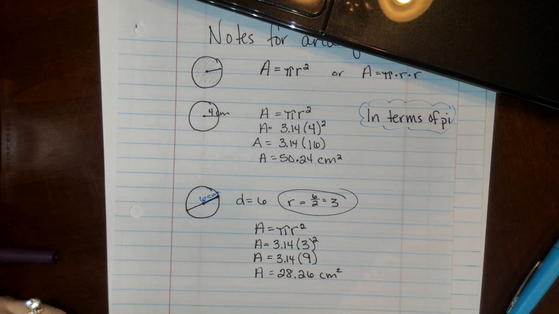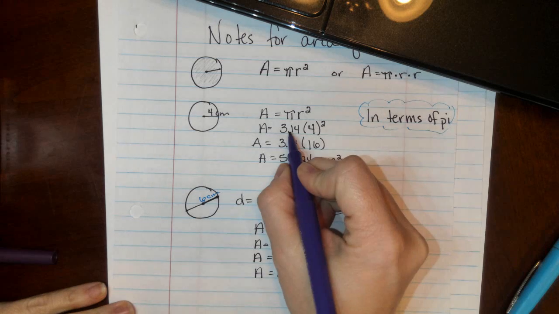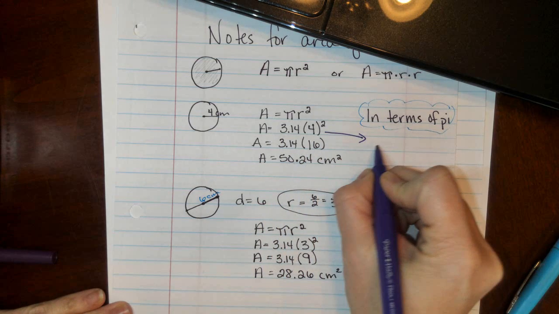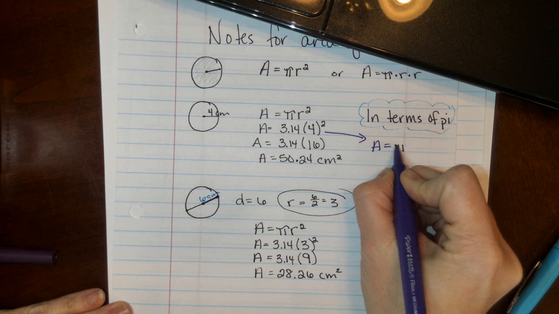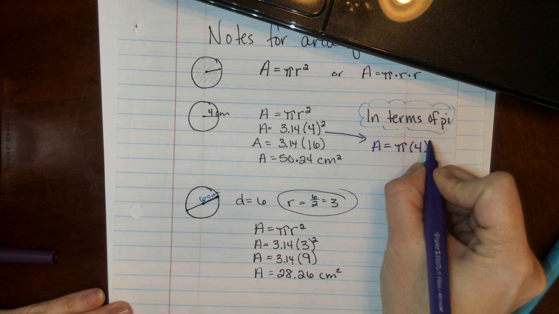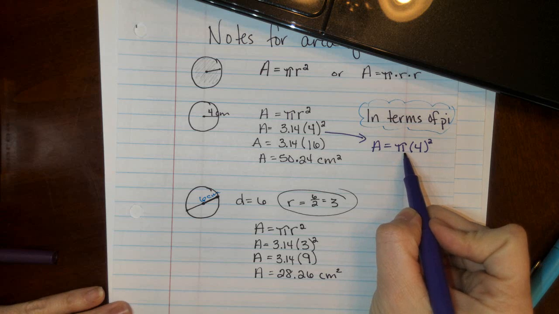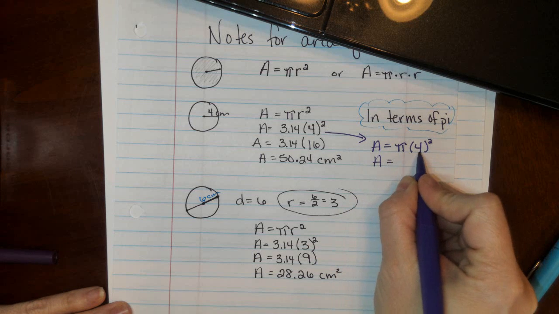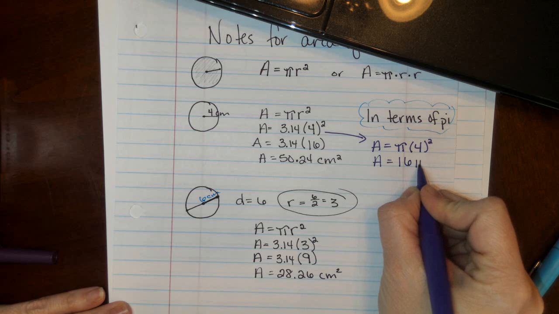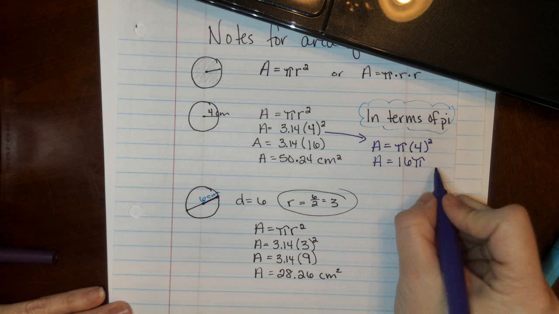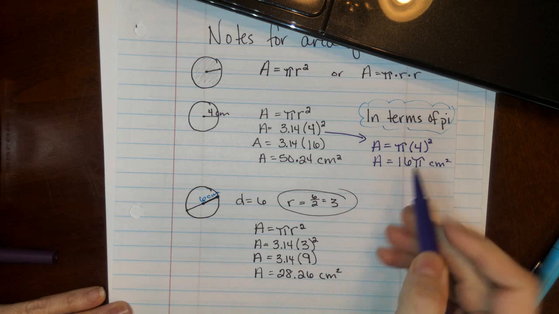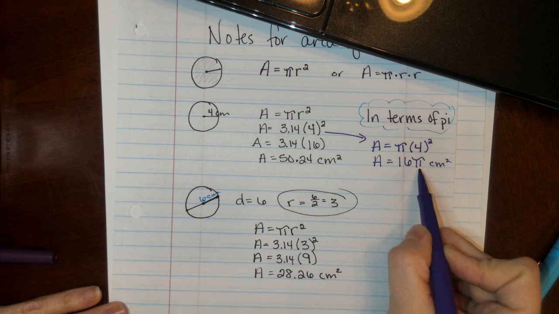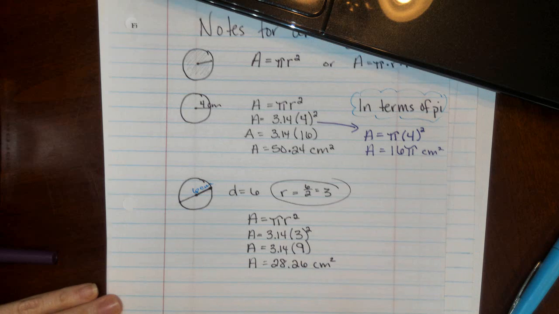So in this example, 3.14 times 4 squared would look more like pi times 4 squared, where you leave the pi symbol. So our answer would actually be 16 pi centimeters squared. You multiply the value of the numbers, but you leave pi as its symbol.